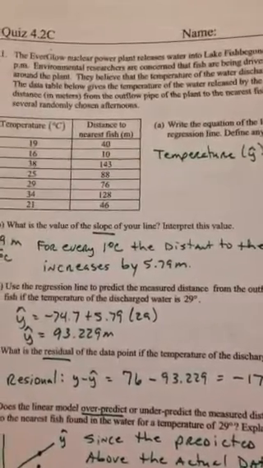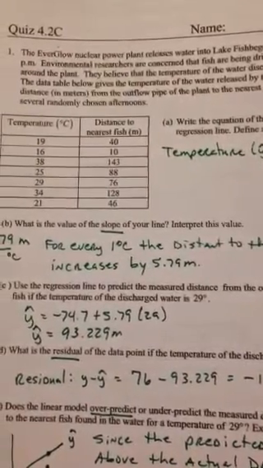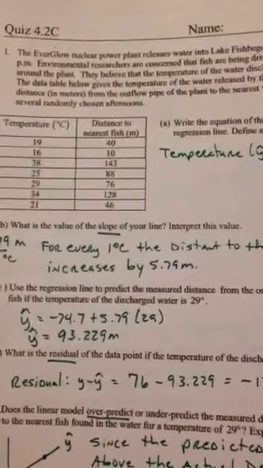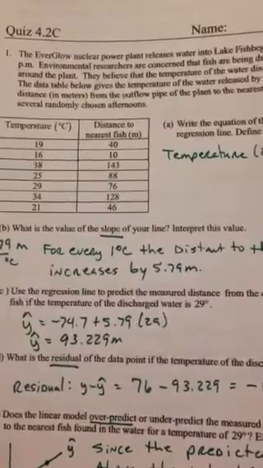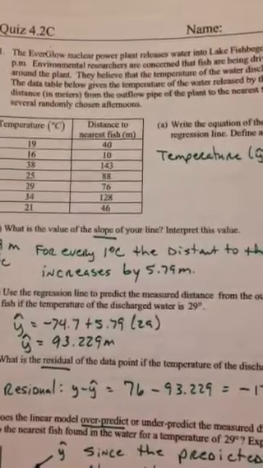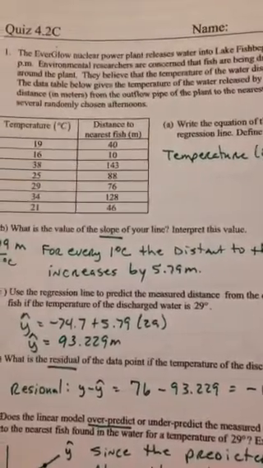So let's just go ahead and go over this quiz. Hopefully, this will shed some light on things. We talked about the power plant today and releasing water, and we're going to determine whether or not it's having an effect on the distance that the fish are around the power plant.